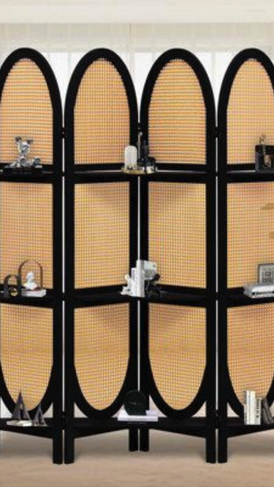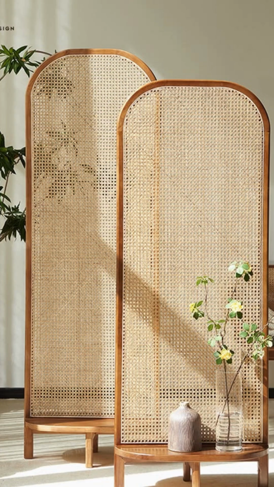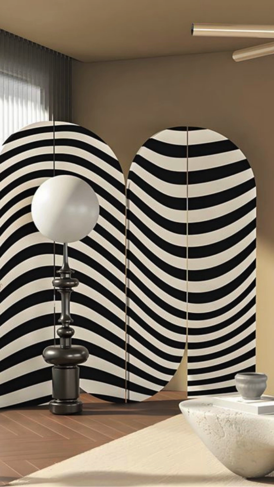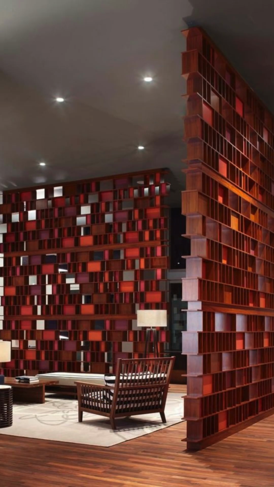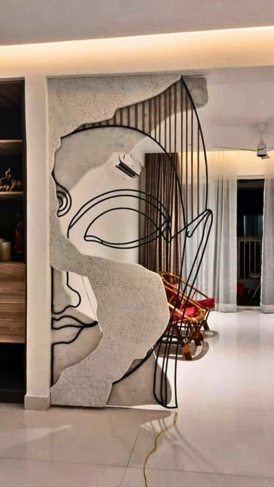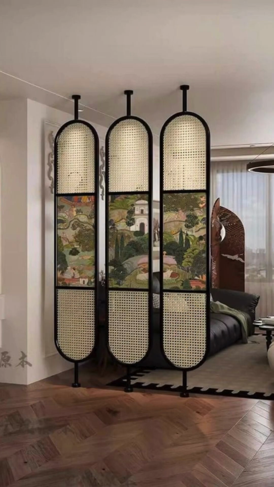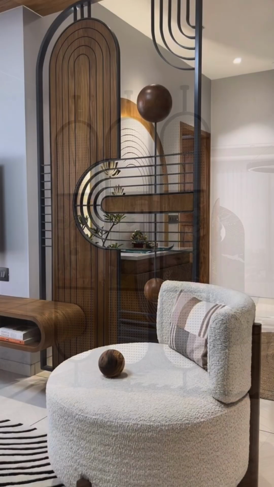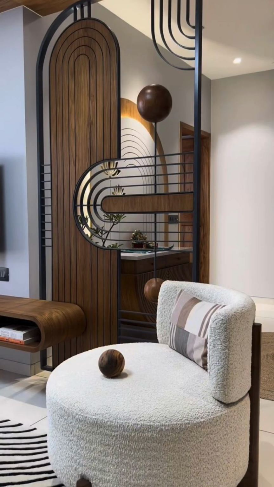For metal partitions, materials such as mild steel, stainless steel, aluminium or brass finished elements can be considered depending on the design. Powder-coated metal can give a clean contemporary appearance, while brass or antique finishes can make the partition feel more luxurious. MDF and plywood are also widely used when creating CNC cut or decorative partition designs. These materials allow designers to create intricate patterns, geometric shapes and customized screens.